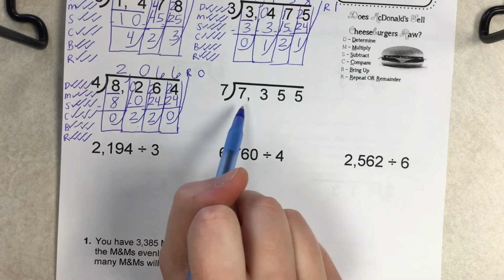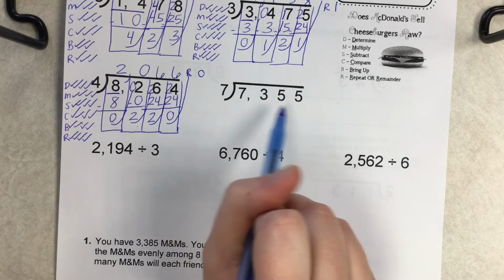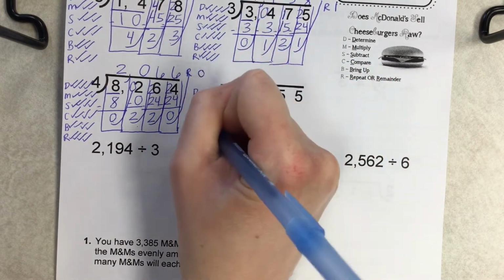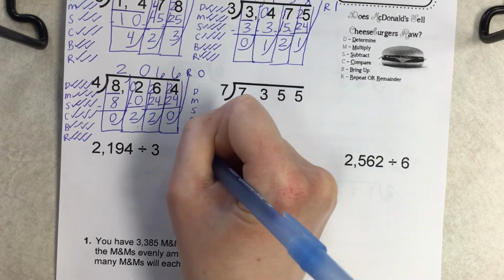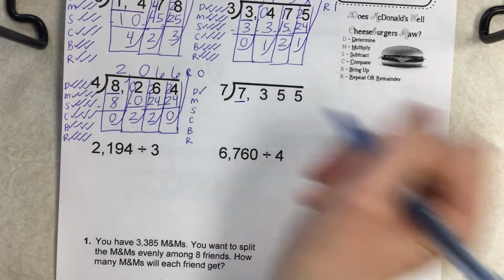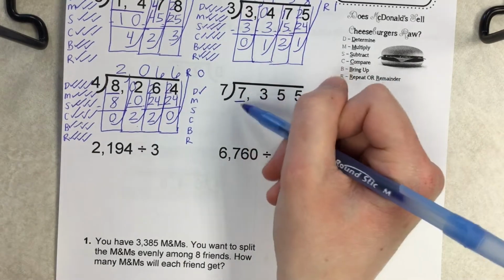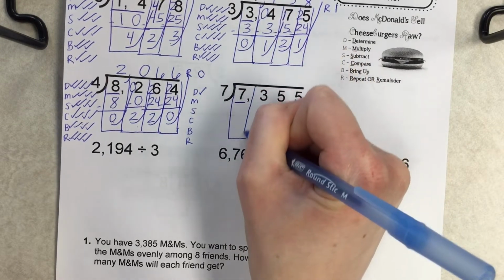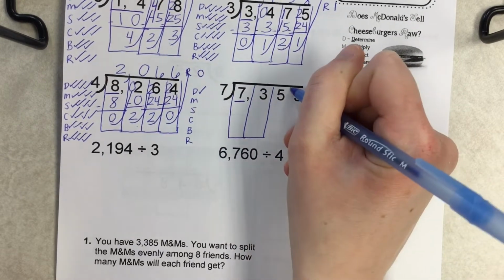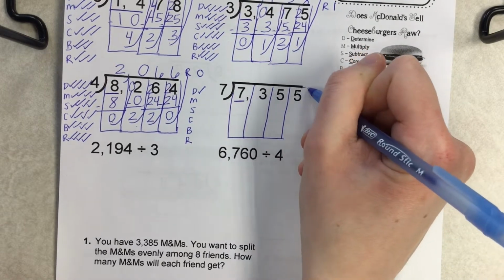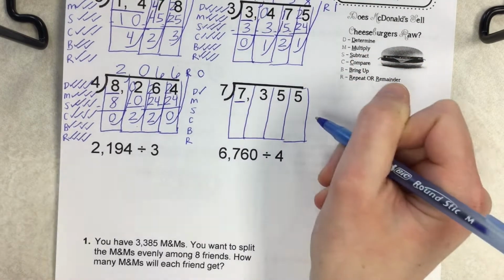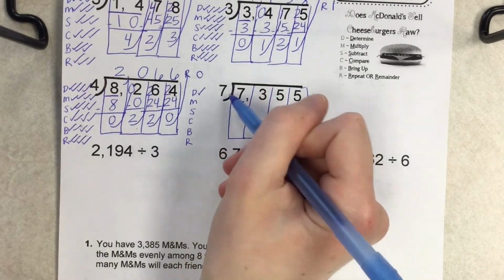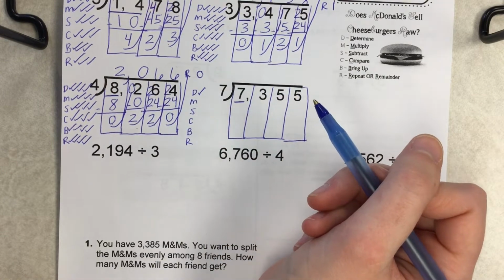Next one. This time I have 7,355 Smarties, and I'm sharing them with 7 kids. So I'm going to need my checklist. Determine. Underline the first digit. I have 7 huge Smarties ropes sharing with 7 kids, so I have enough to give each kid one of the big, huge ropes of Smarties. Good news for the kids, they get lots of Smarties. Bad news for us, we have a lot of boxes, 4 boxes, so we have to go through our checklist 4 times. Still determine. 7 times what gets me close to 7 without going over?